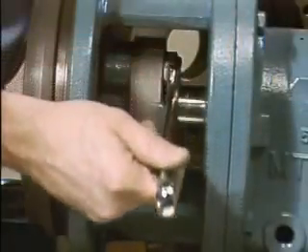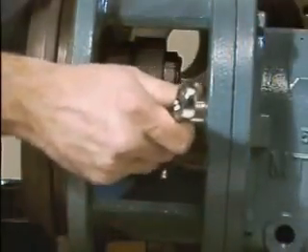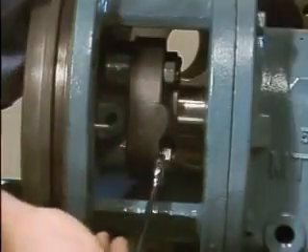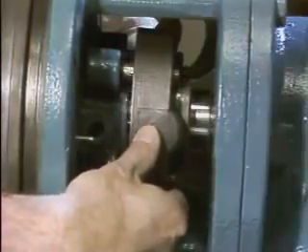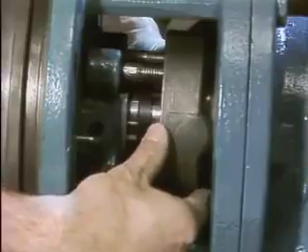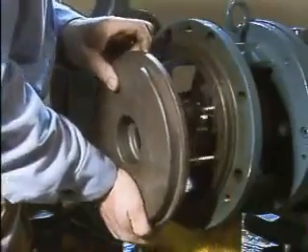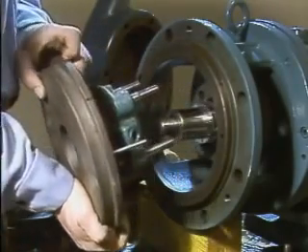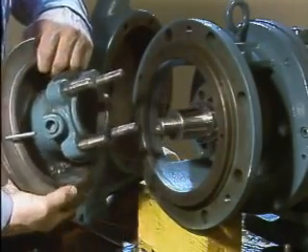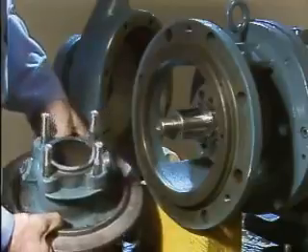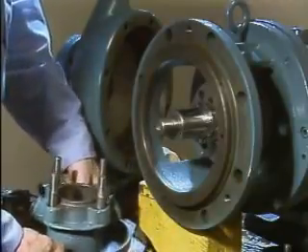First, the nuts that hold the backplate to the frame are taken off. Next, the nuts on the gland studs are removed, and the gland plate is slid back out of the way. The backplate is then removed and set aside. This exposes the shaft sleeve and the rotating element of the mechanical seal.